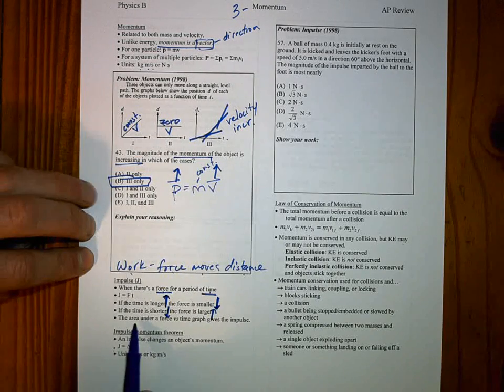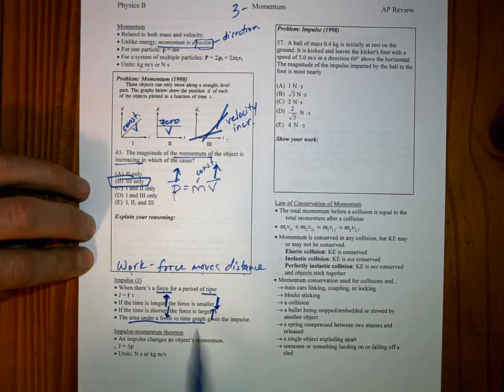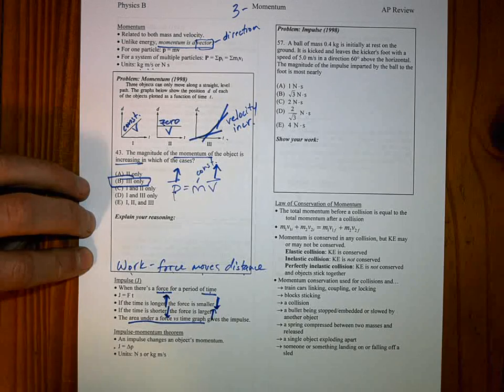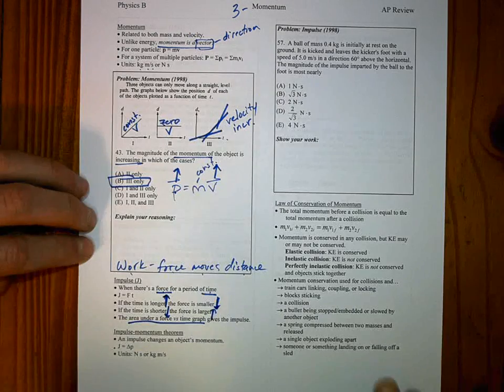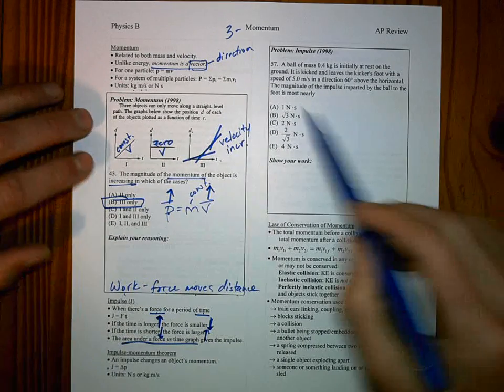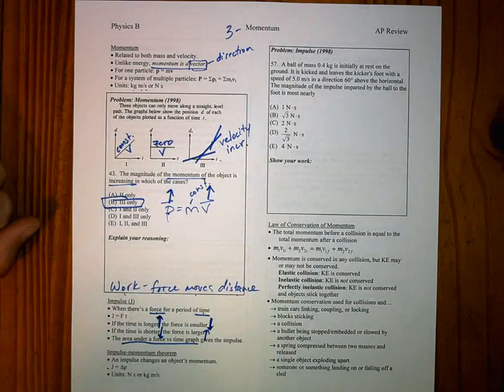Another way to find the impulse is the area under a force-time graph. The impulse momentum theorem says that the impulse is equal to the change of momentum. Give the next problem a try. Go ahead and pause the video.